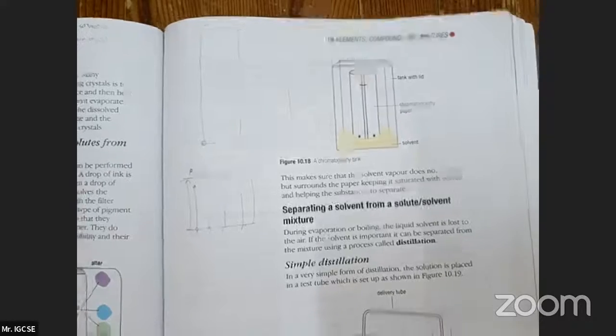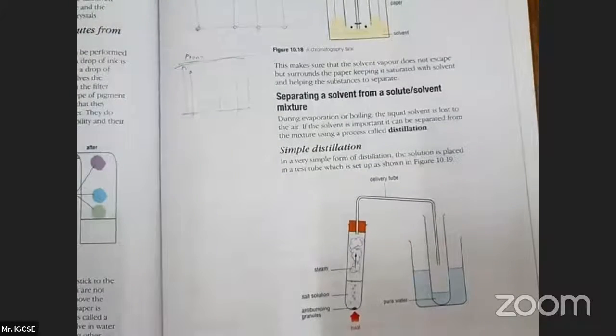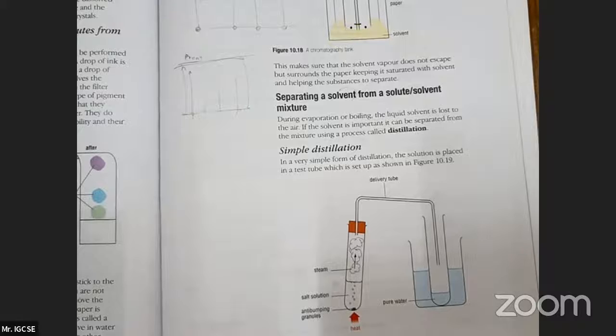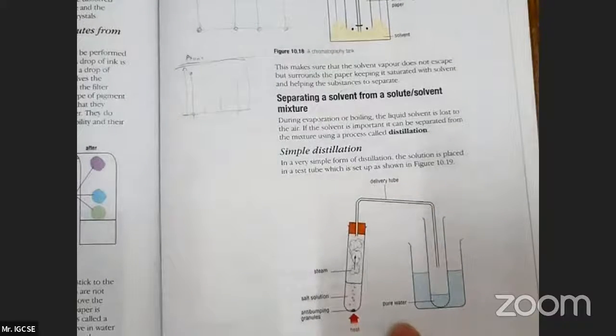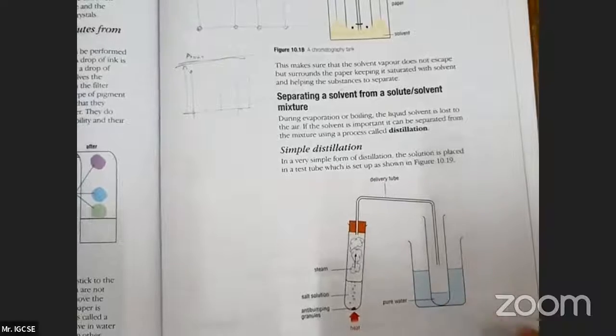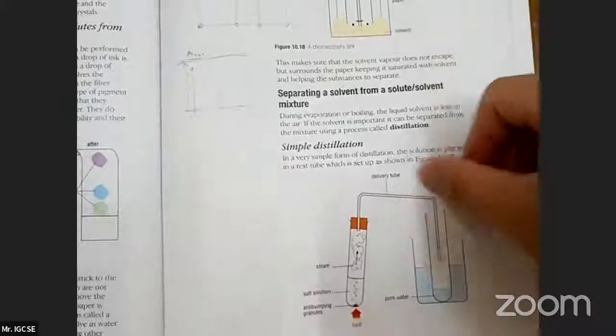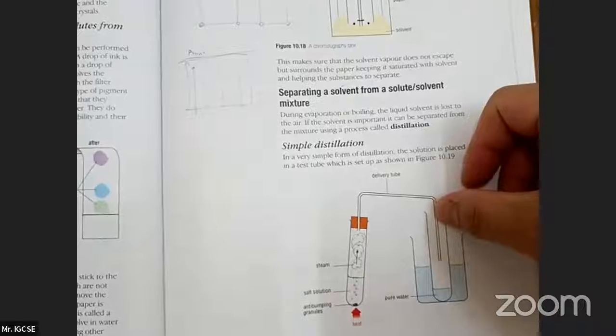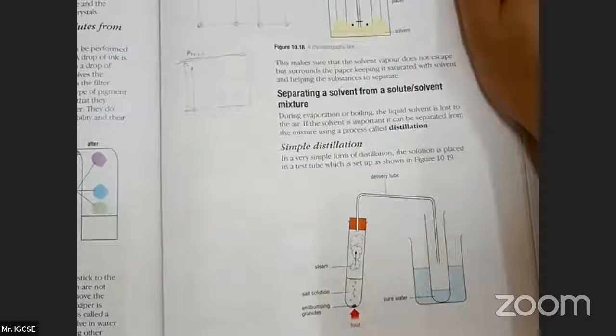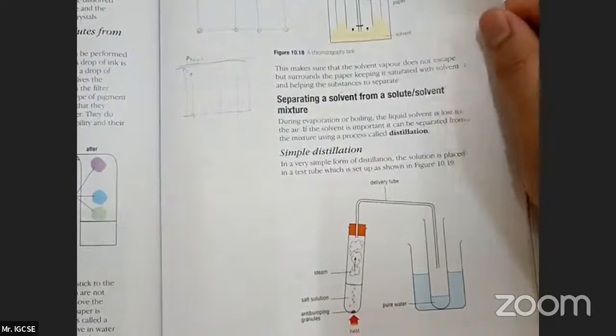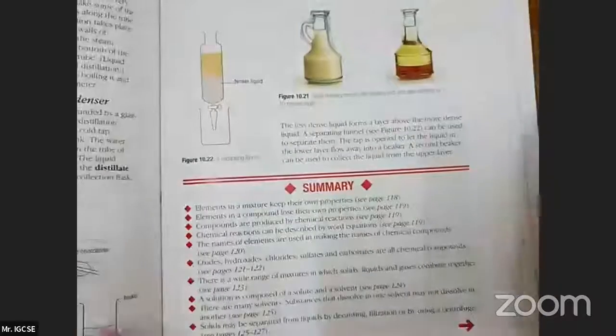Let's go to distillation. A very simple distillation is like this. There's a test tube with a salt solution, and these are anti-bumping granules. You heat it and the steam comes out, goes through a delivery tube and then into the cold water in a test tube, which cools down the steam. The steam changes to pure water, which is 100% pure for the moment.